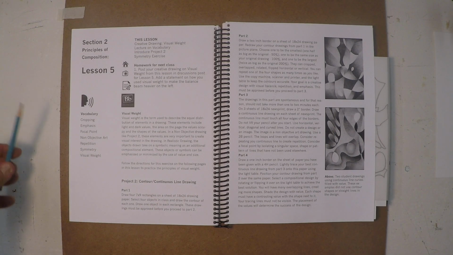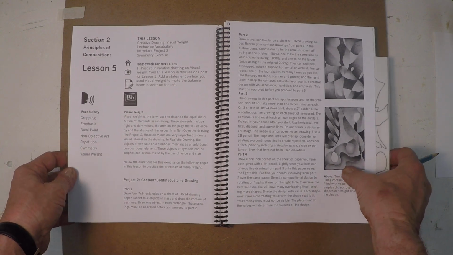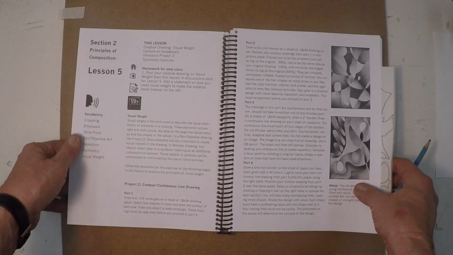So a lot of the vocabulary that we're starting with over here deals with some of the tools that you can use to build a harmonious composition or a good balanced composition. So I'm going to move this out of the way. We're going to start out with the word cropping.